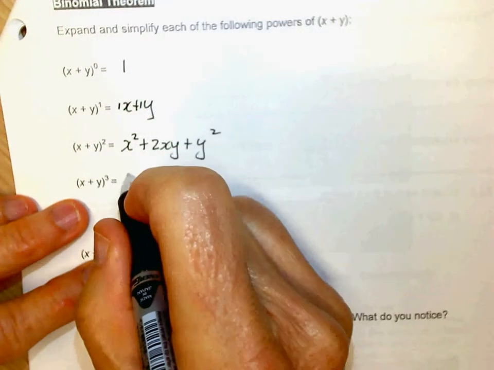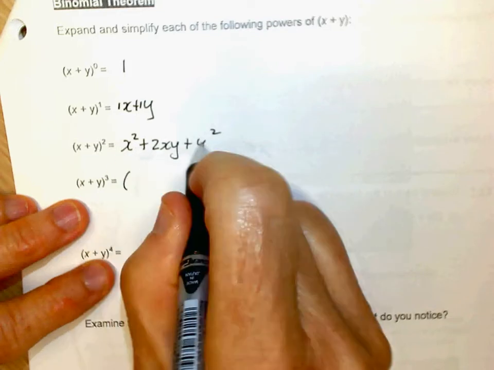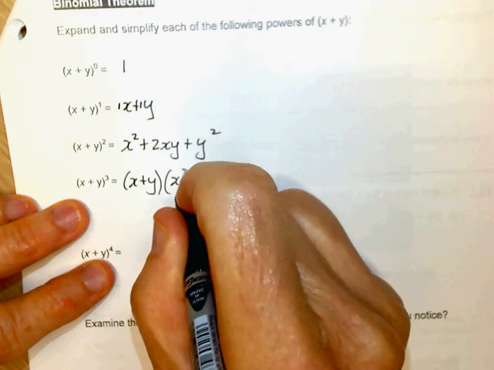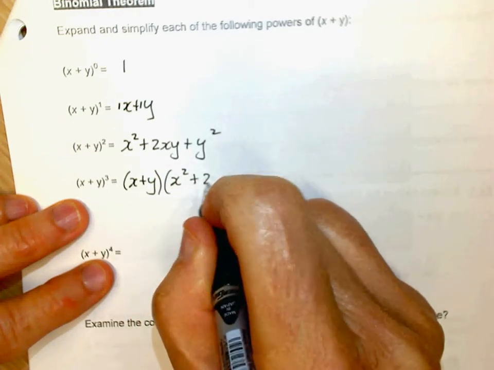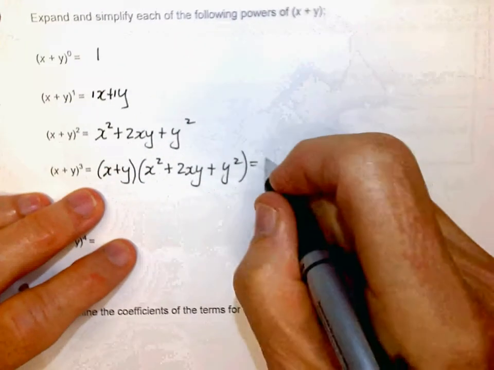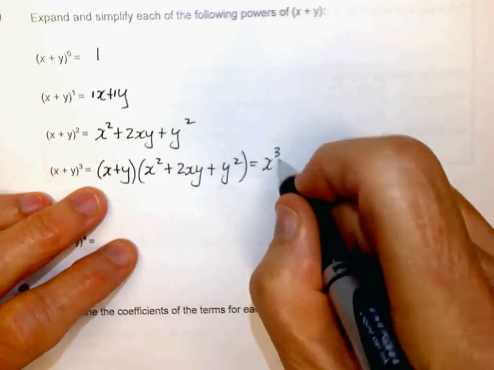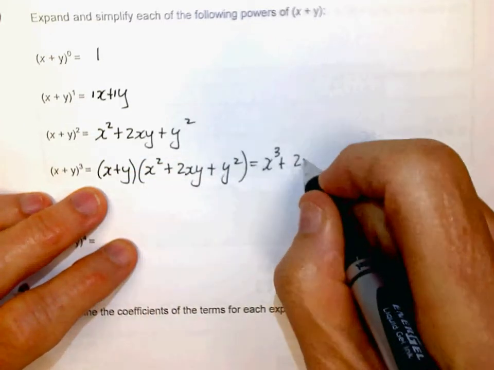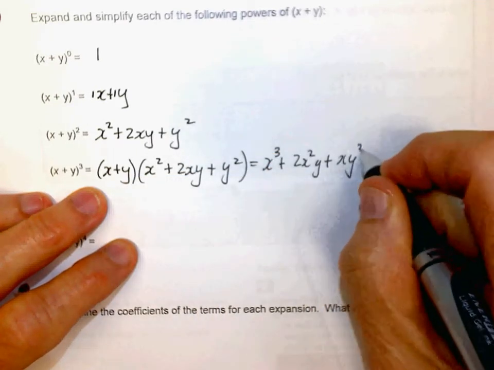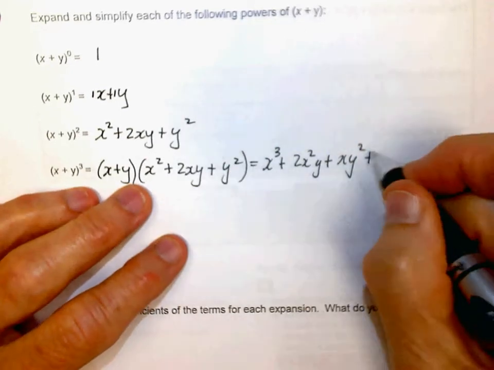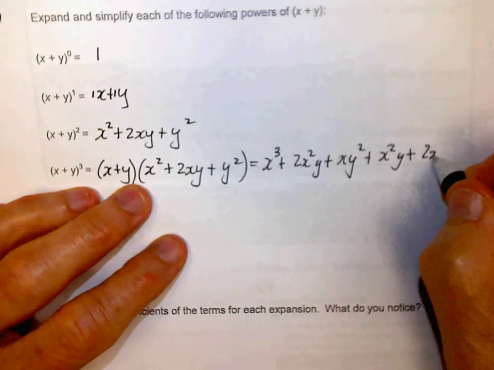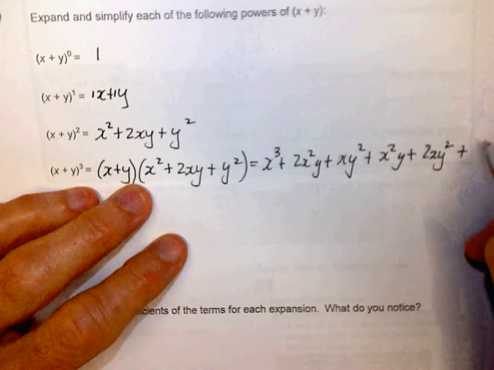Because we have the FOIL. Now our work starts. I'm going to use the product of the last example, and we're just going to multiply that by x plus y to get x plus y cubed. So we're going to go x times x squared is x cubed. X times 2xy is 2x squared y. X times y squared is xy squared. Y times x squared is x squared y. And then y times 2xy is 2xy squared. And y times y squared is y cubed.